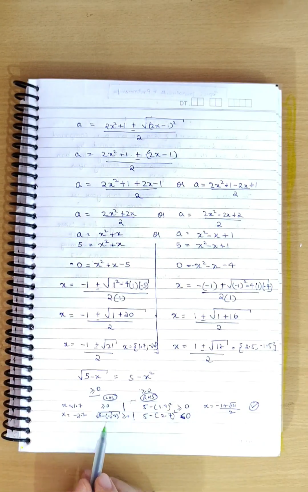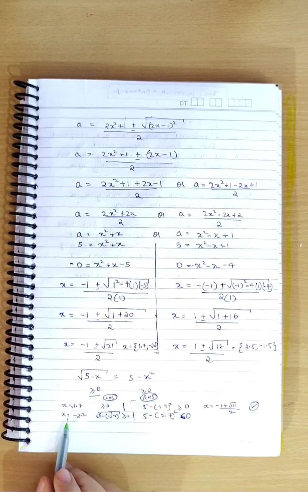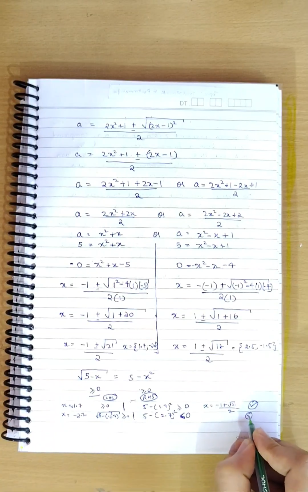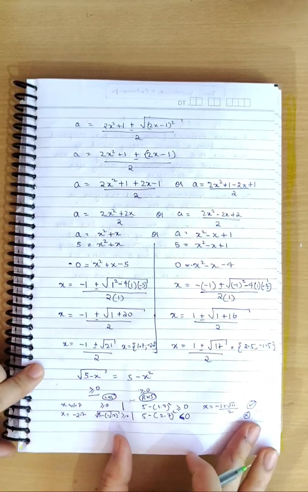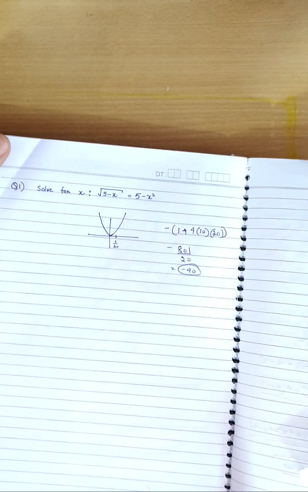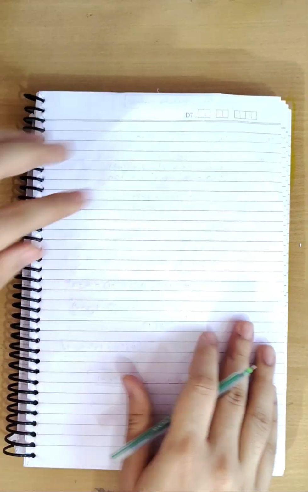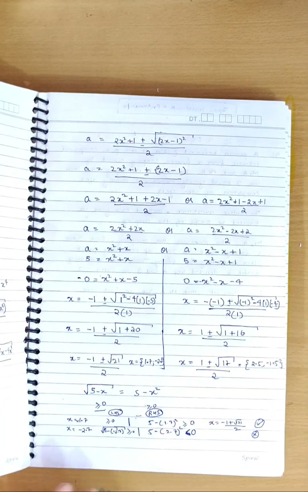So the left hand side is greater than or equal to 0, and the right hand side is less than 0. So this value of x is not satisfying the original equation. So we reject this value over here. Okay. Let me write the next two values on a fresh page. Okay, let's try to write it over here.